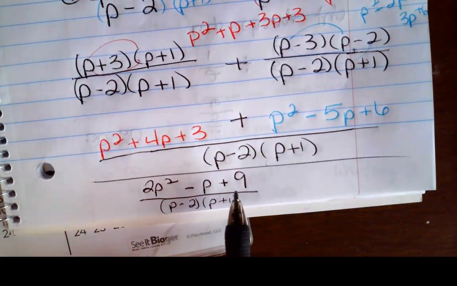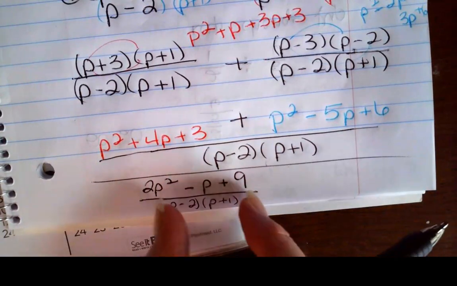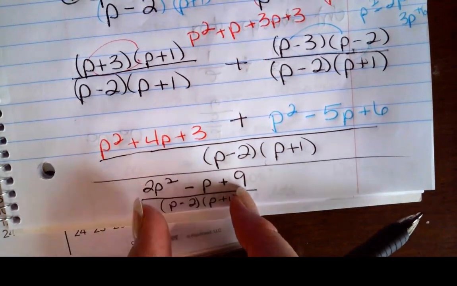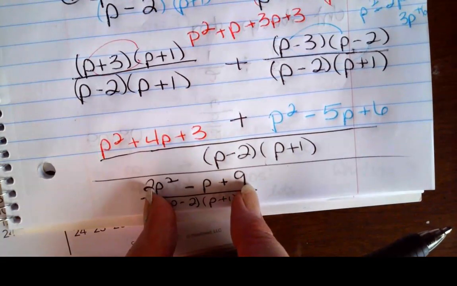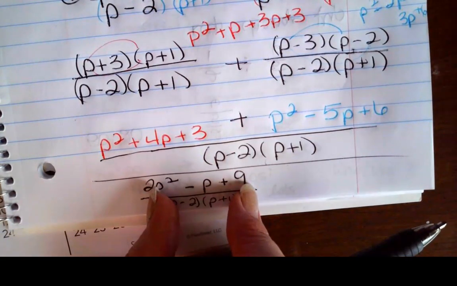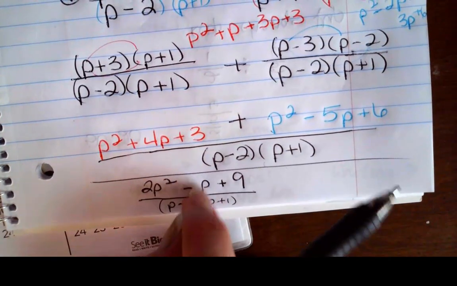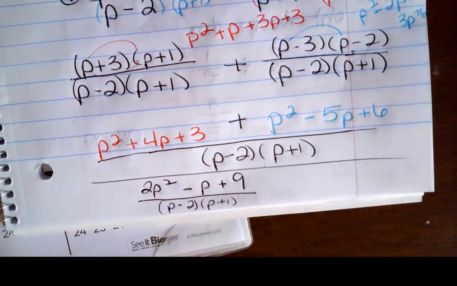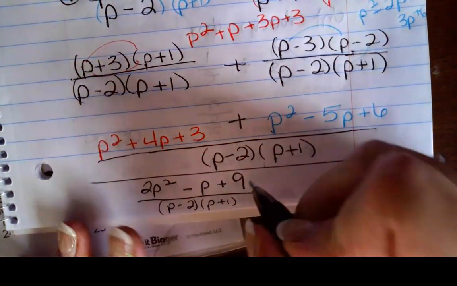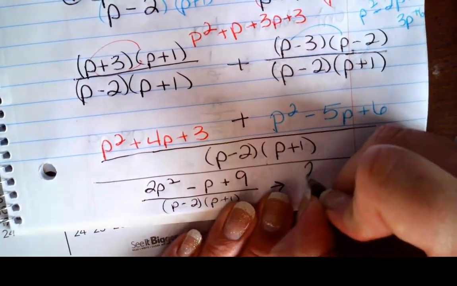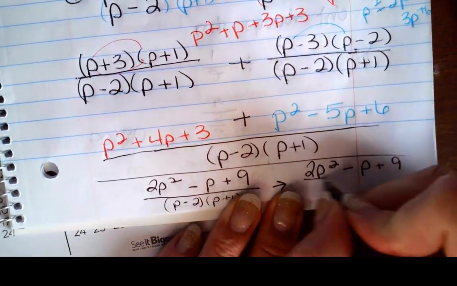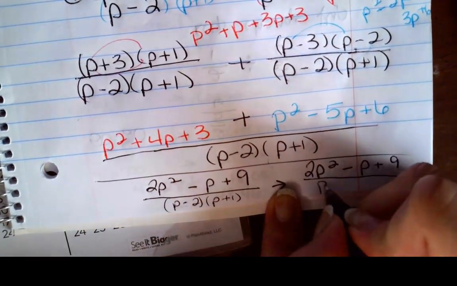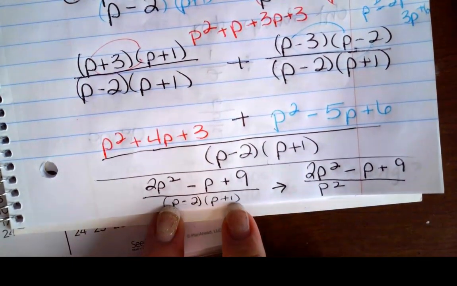So our last thing that we could do is see if we can reduce this final step. So in my head, I'm going to multiply these together. I've got a 2 times a 9, which is 18. Are there two numbers that multiply to 18, same sign, that when I add them together I get negative 1? No. So I'm effectively done, which means I can go ahead and multiply out this bottom. So I've got 2p squared minus p plus 9 over p squared, and I'm out of room.